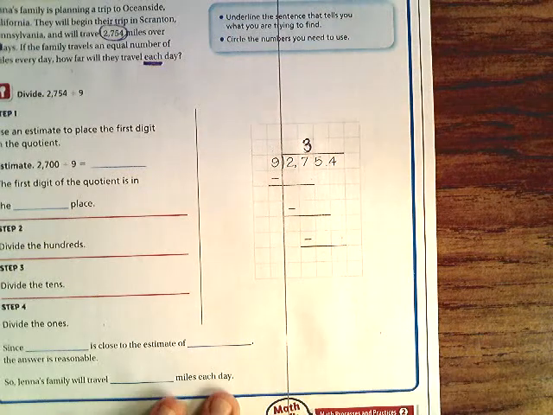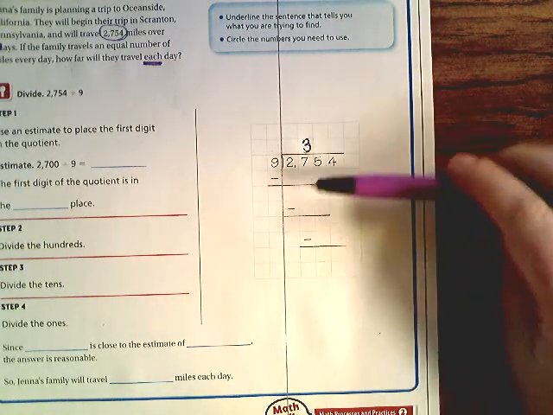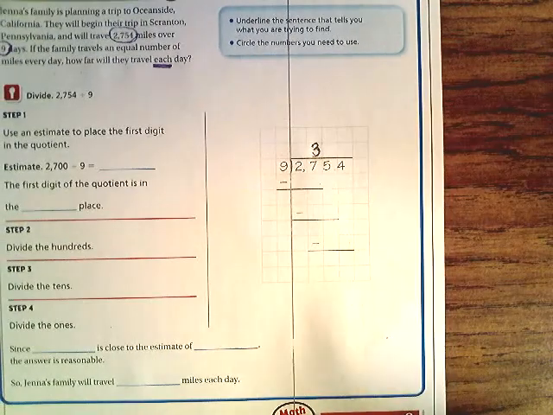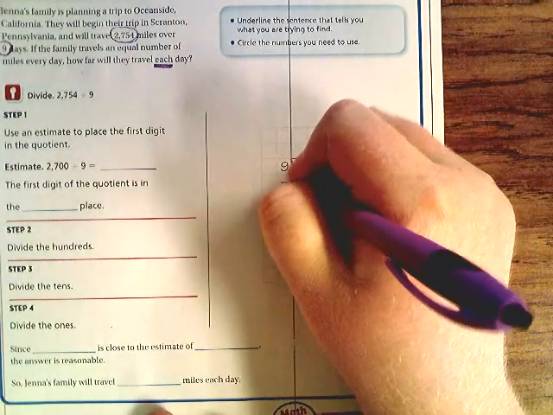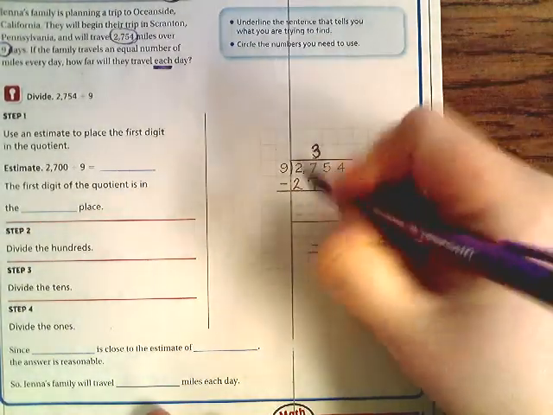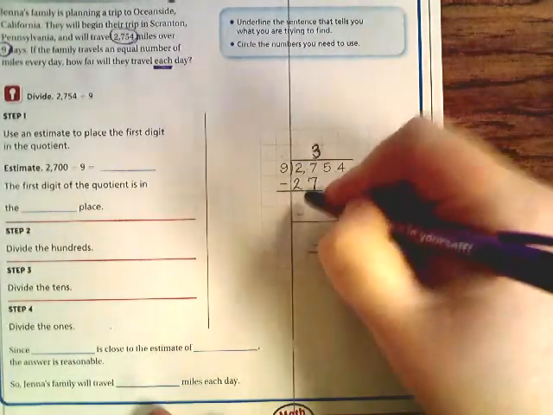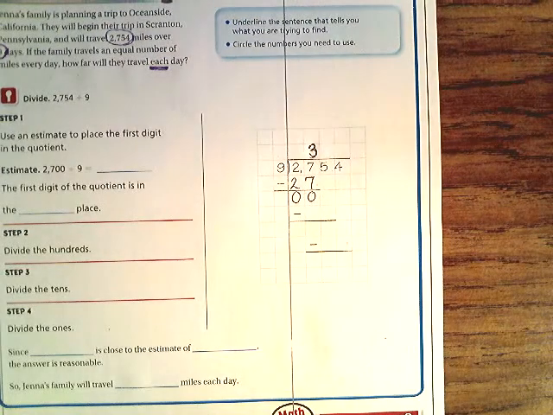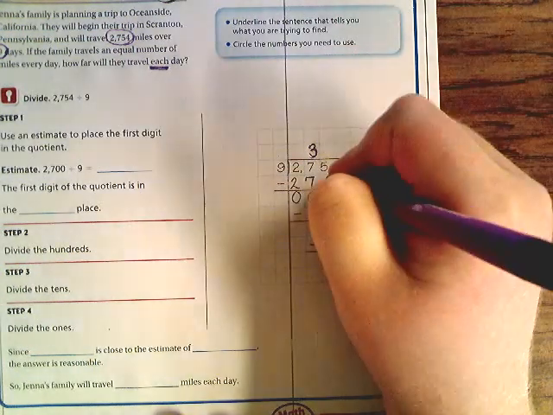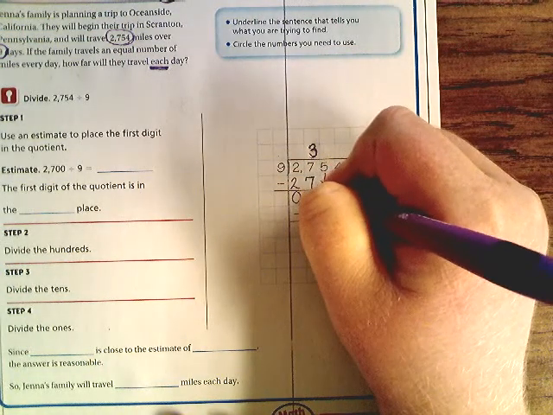Okay, so we have 3. Then what we have to do is we have to take 3 and we have to multiply it by 9. Well, we just did the math. 3 times 9 is 27, and we subtract. 7 take away 7 is 0. 2 take away 2 is 0. Okay? Now we have to look at this, and we have to bring down the 5. Okay? We have to bring down that 5.